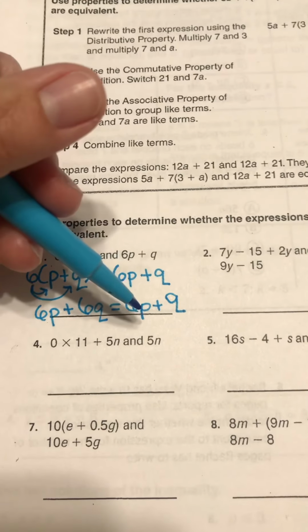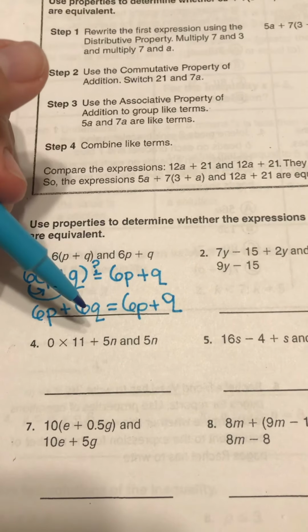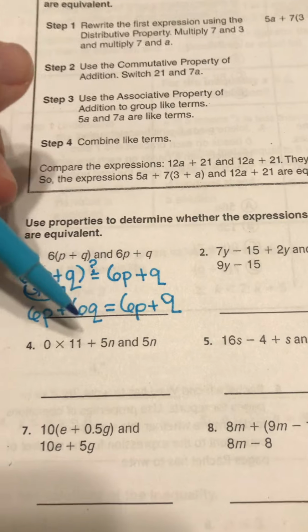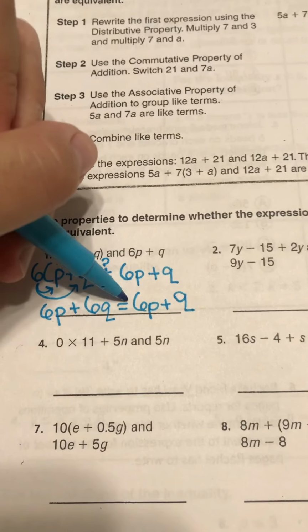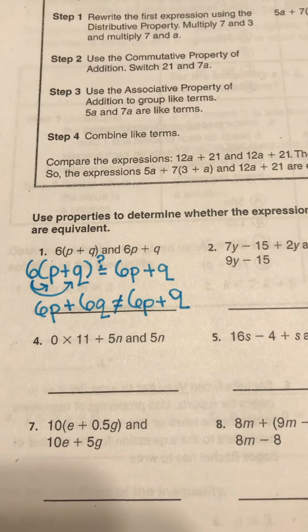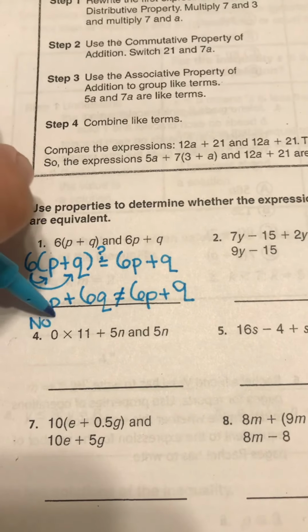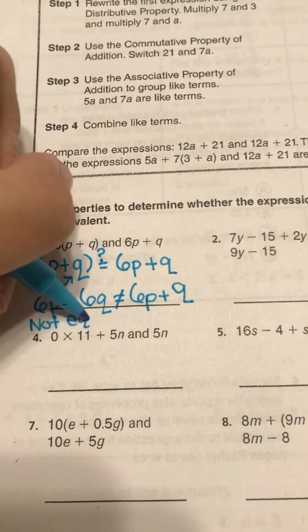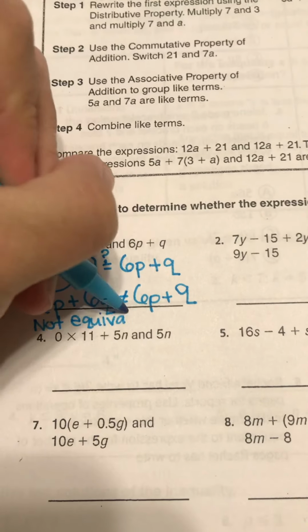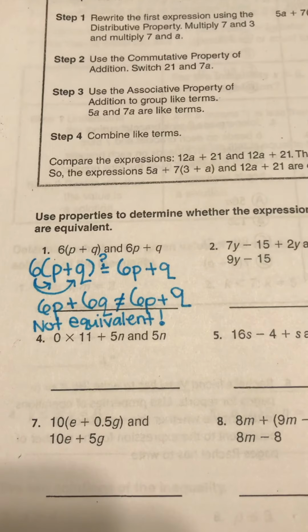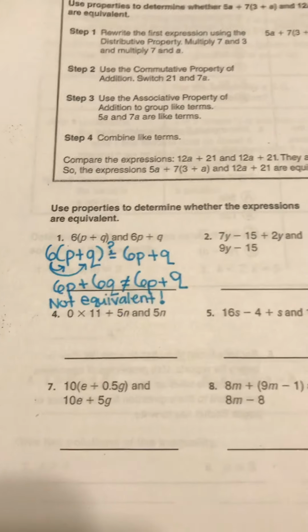Well, they both have 6p. That's perfect. And they both have q, but this one has a 6 in front of it, so they are not the same. So that's where I go ahead and I draw a line through the equal sign, which means they are not equivalent. And underneath I'm going to just write that not equivalent because they are not equal in value. Okay, so go ahead and try the rest on this page.